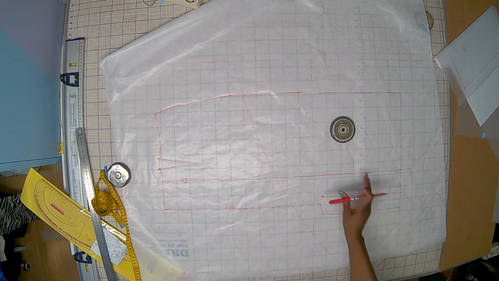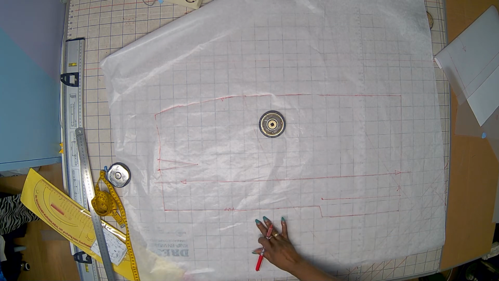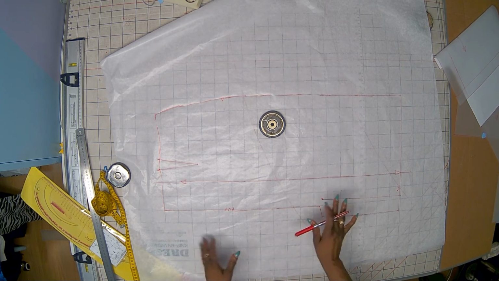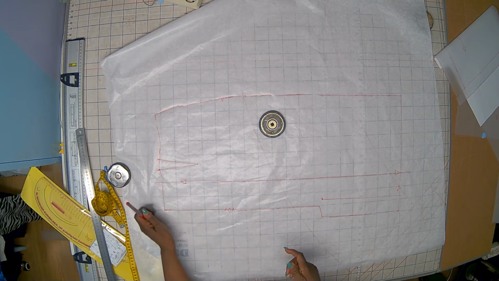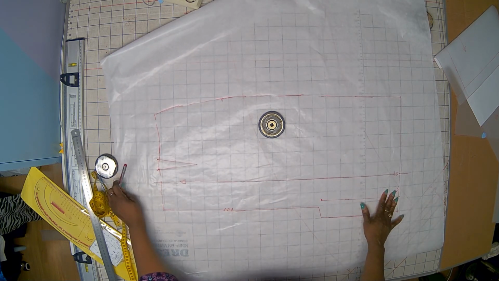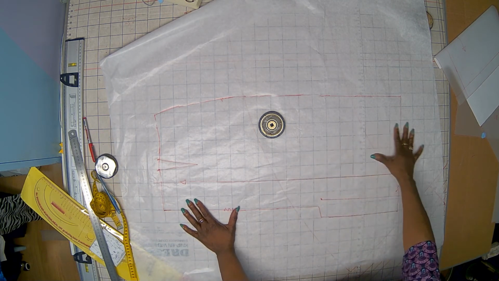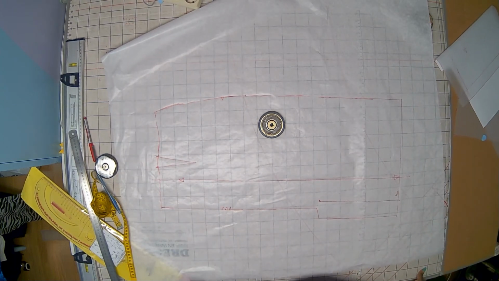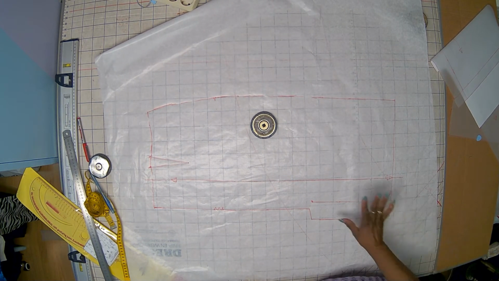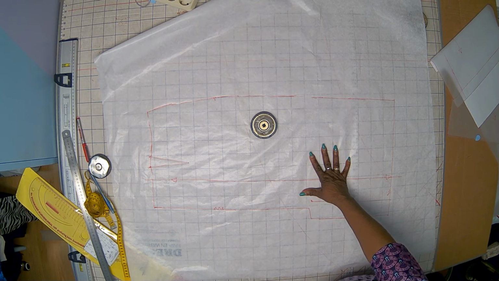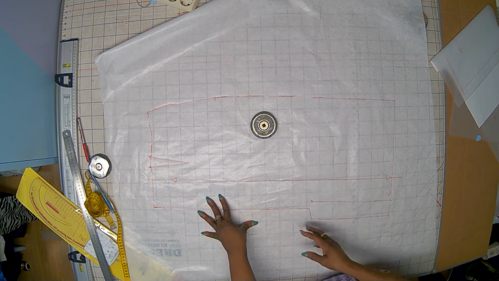So here you can do something if you want. You can just add your allowance. But this pattern that we already drafted, that allowance was included. So I'm not going to add allowance in the sewing part, it was included. But if not yours, you can always do that. So this is how you can adjust your pattern to the desired length that you actually wanted.